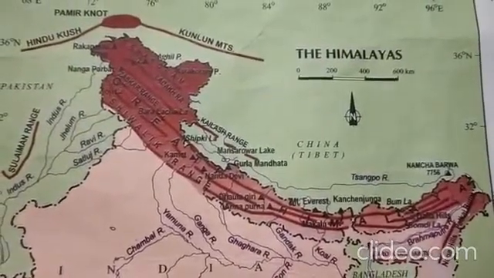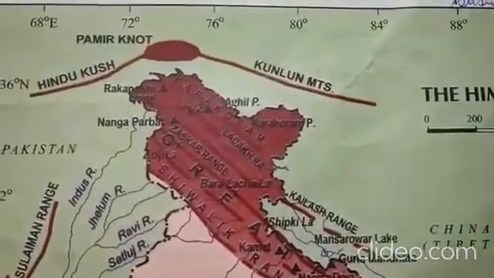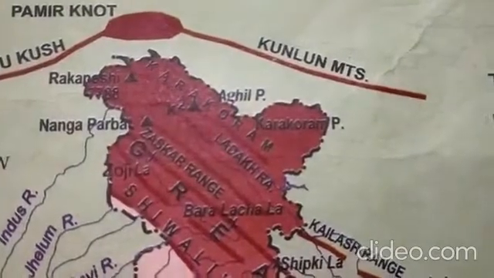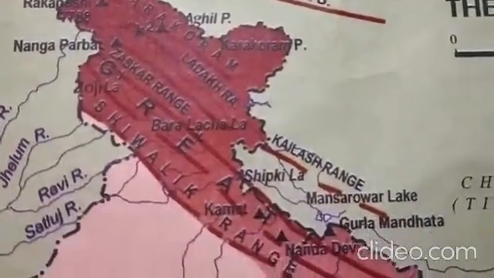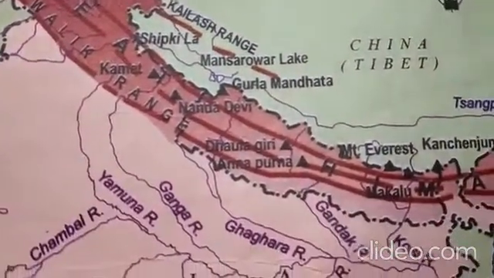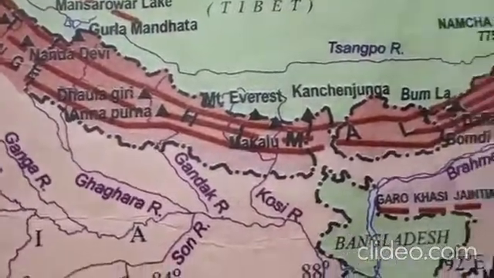So this is all for today. We have seen the features of the Himalayan mountain system and also the formation of the northern plain. Next class we will discuss the 3 parallel ranges of Himalaya and their features.